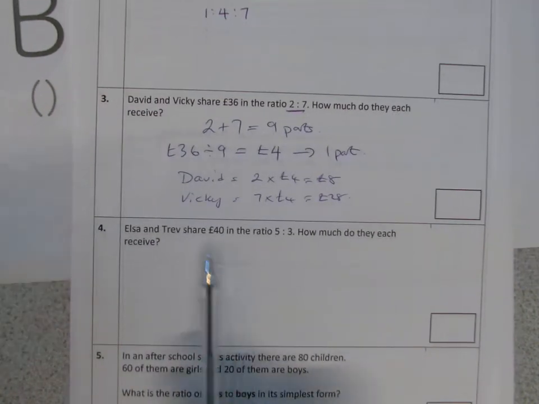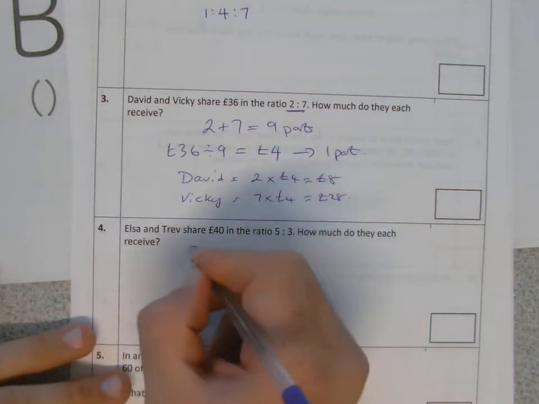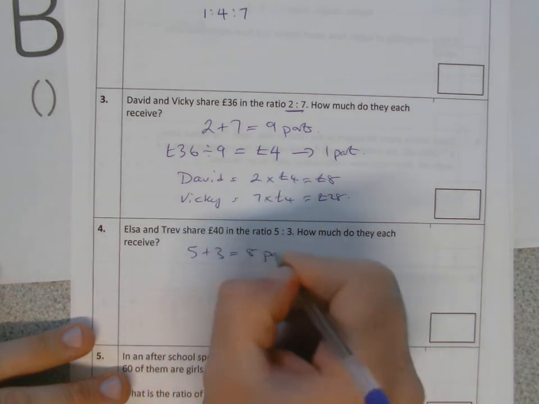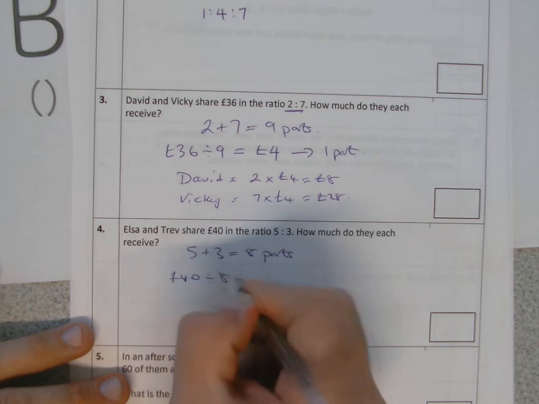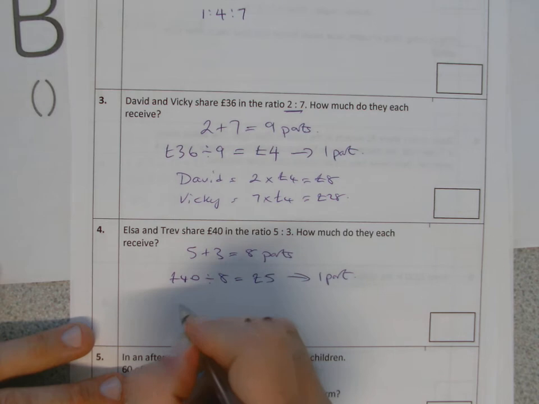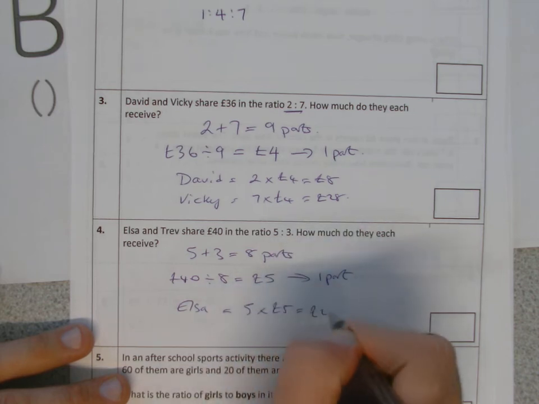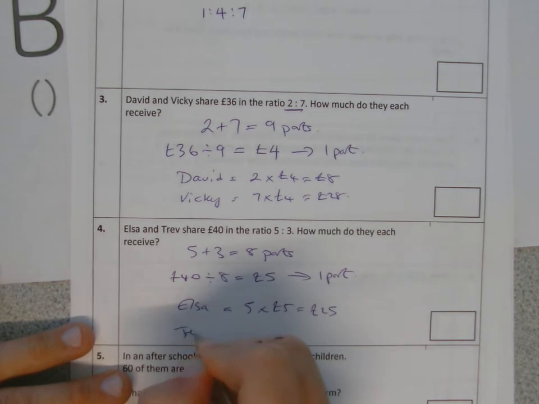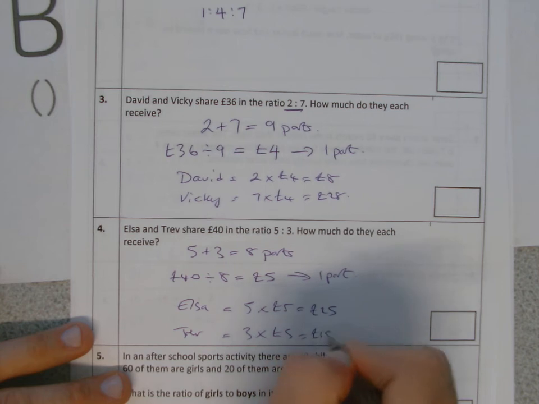So Elsa and Trev, similar question, they share £40 in the ratio of 5 to 3. How much do they each receive? So again, you add them, so that's 8 parts. So £40 divided by 8, which is £5. That's what 1 part is worth. So Elsa will get, what will she get? She's got 5 parts, so that's 5 lots of £5, which is £25. And Trev will get 3 parts, that's 3 lots of £5, which is £15.